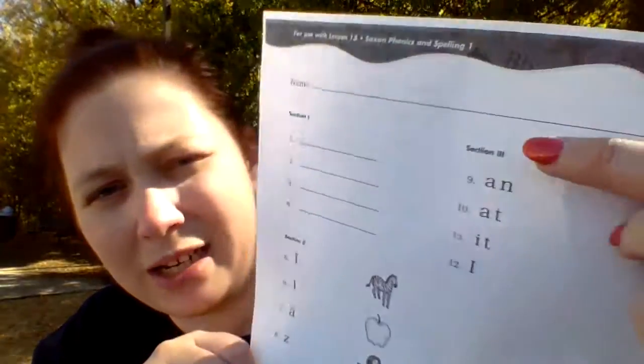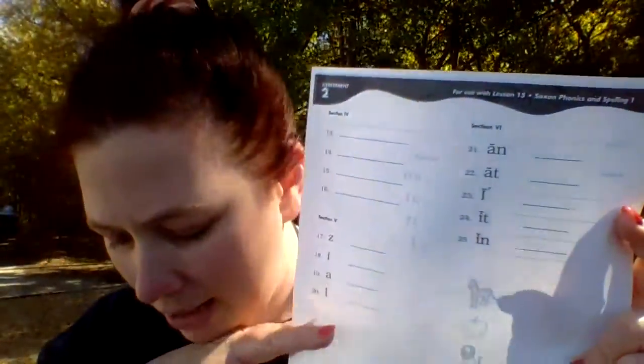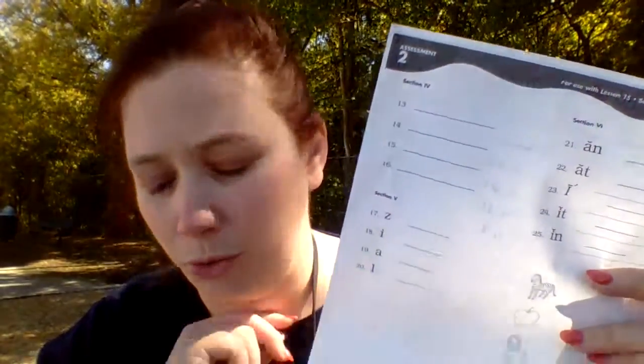On number 9, 10, 11, and 12, right here, I want you to code those words the best you can. Remember how we talk about breves for short sounds and macrons for long sounds. Go ahead and pause the video again and do 9, 10, 11, and 12. All right, on the back, I am going to say some words. I want you to write down the initial sound that you hear in those words.